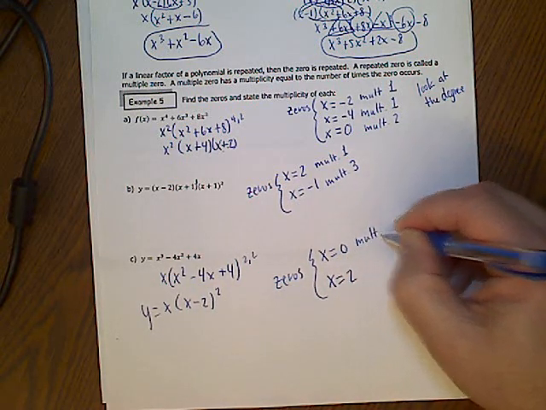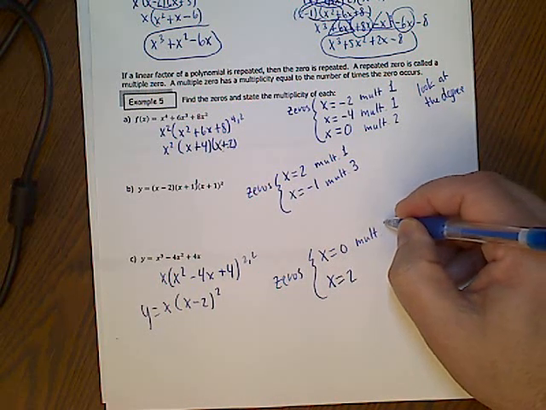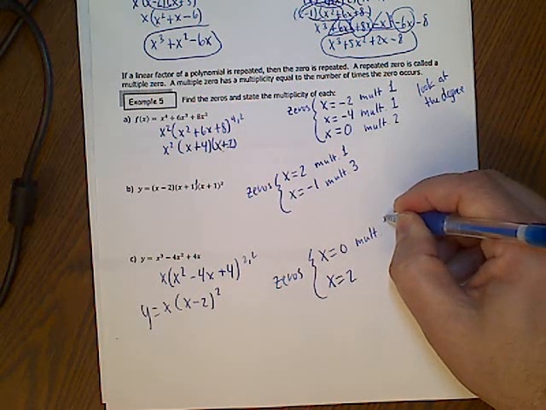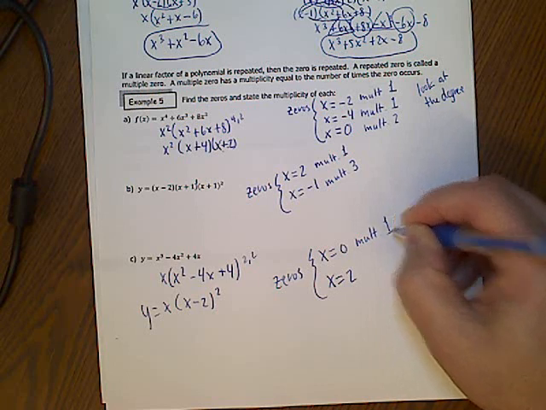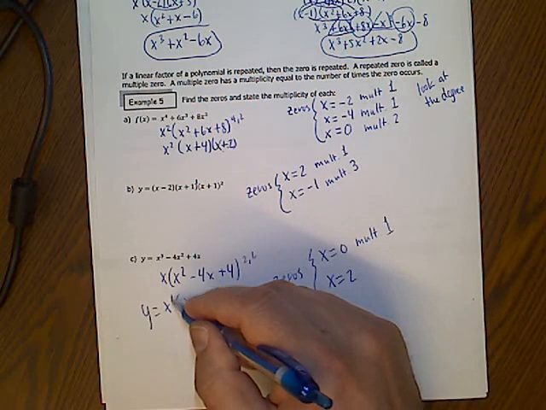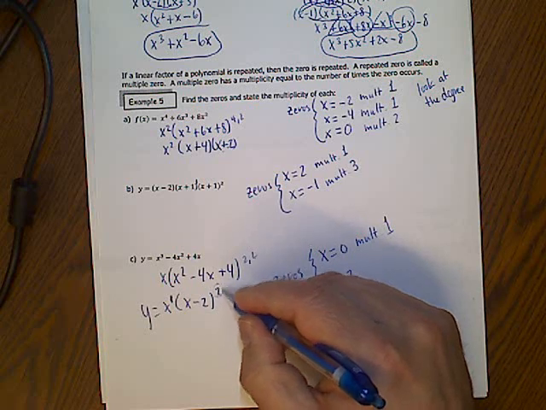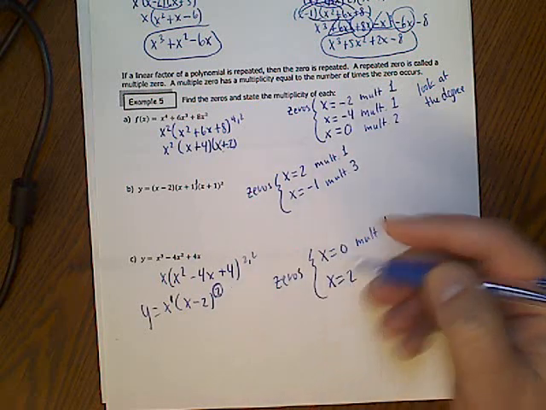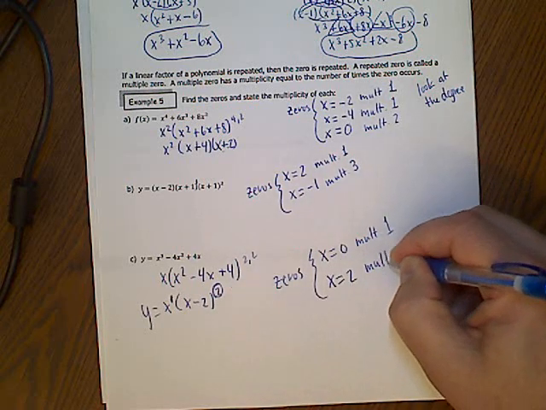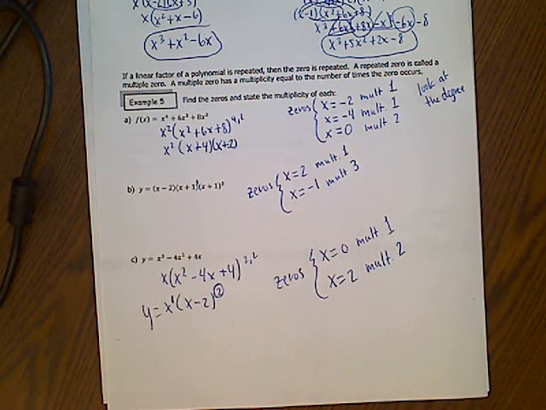How many times is 0 happening? 1. Multiplicity of 2. 2. So that's all there is. That's all there is to multiplicity: look at the degree of whatever that solution has.